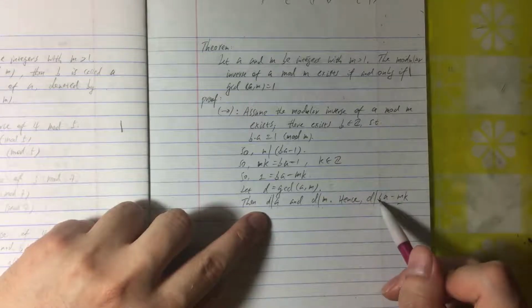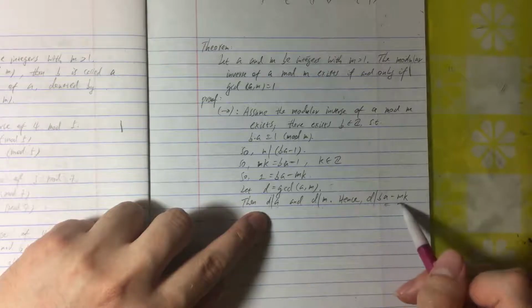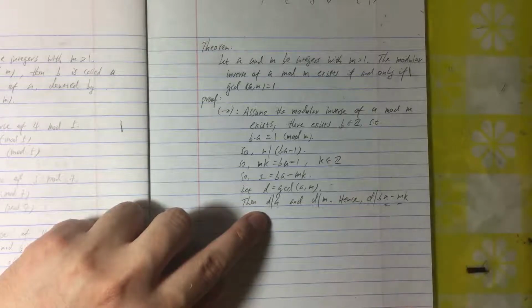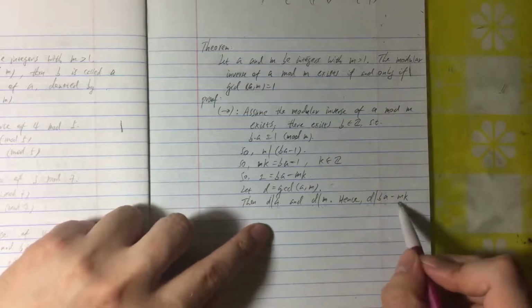Here b is an integer, k is also an integer. So D divides BA minus MK.